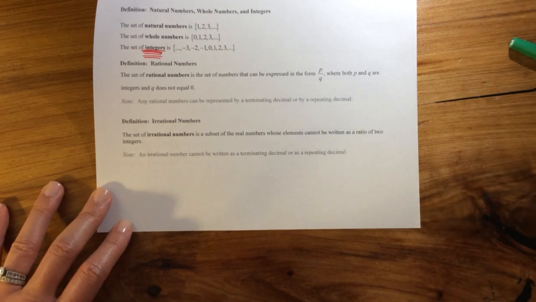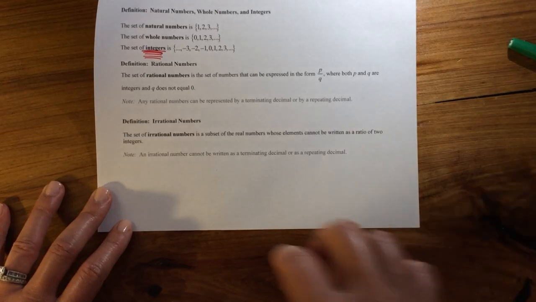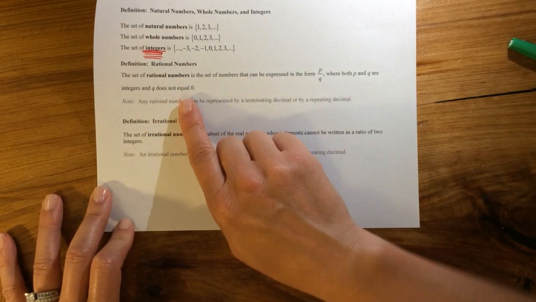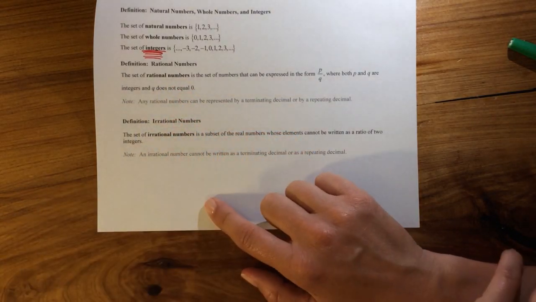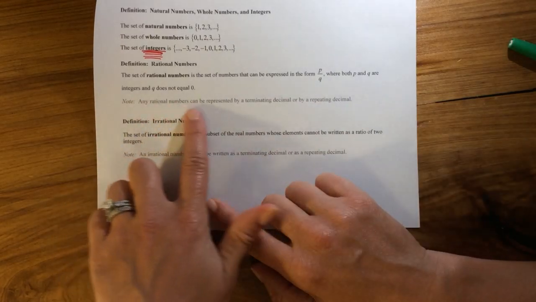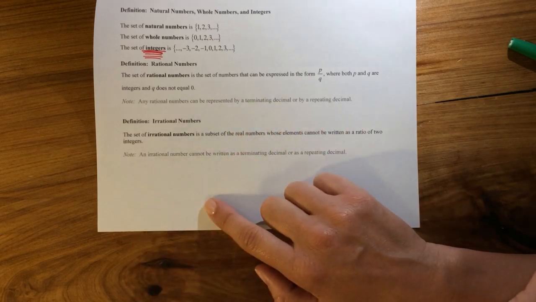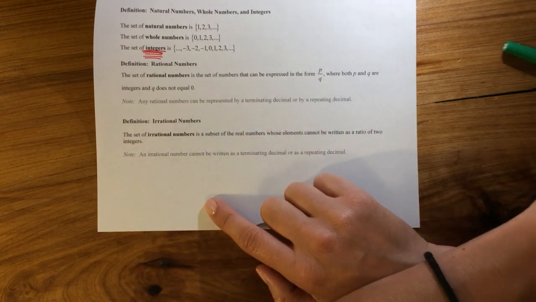Okay, next up, we've got rational numbers and irrational numbers. The set of rational numbers is the set of numbers that can be expressed in the form P over Q, where both P and Q are integers and Q does not equal 0. Note, any rational number can be represented by a terminating decimal or by a repeating decimal. So, rational.